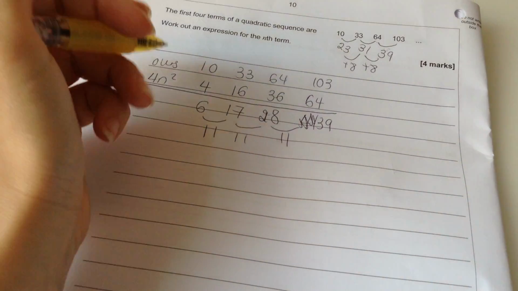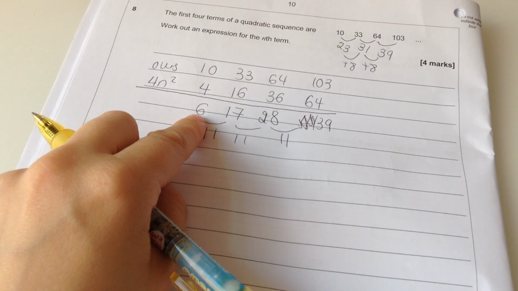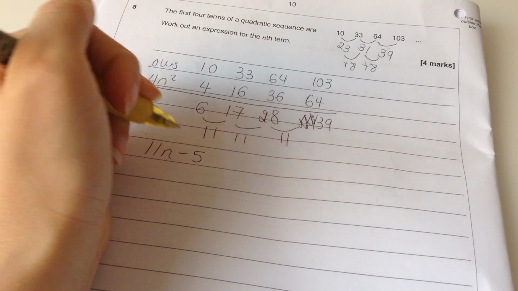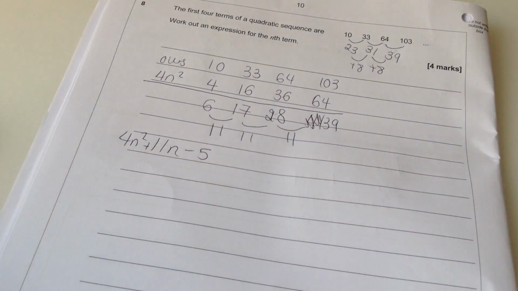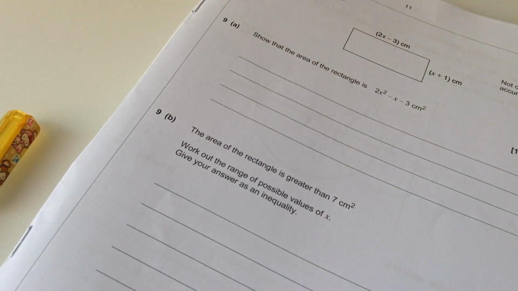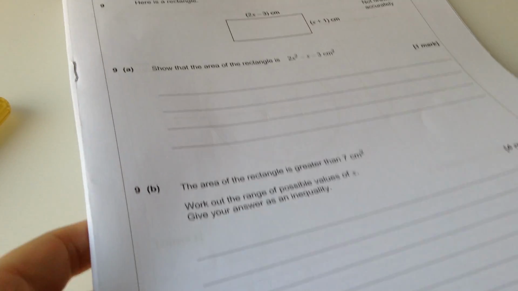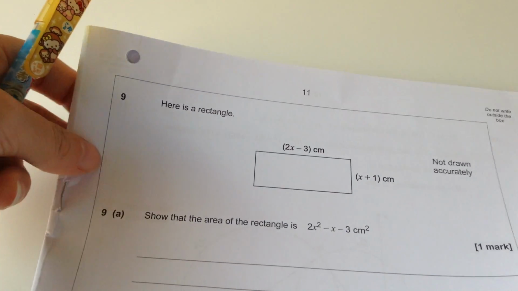It's okay, no one noticed. So that's 11n. But if this was the 11 times table, it would start with 11, but this starts with 6, so I'm going to have to take away 5. Okay, so it is 4n squared plus 11n, take away 5. How many marks for that? 4 marks. On GCSE paper, you know, normal maths GCSE, they'd give you 2 marks for that, because they're stingy.